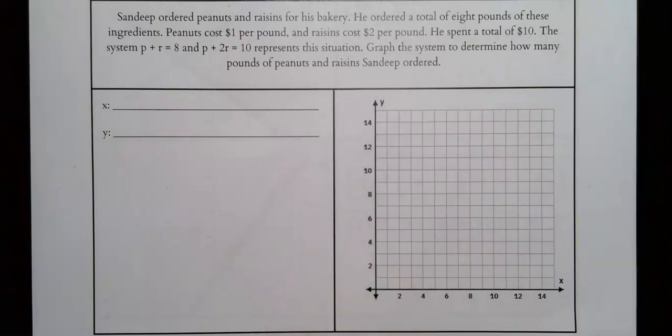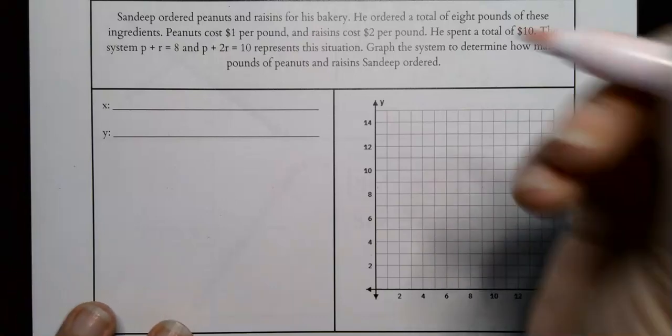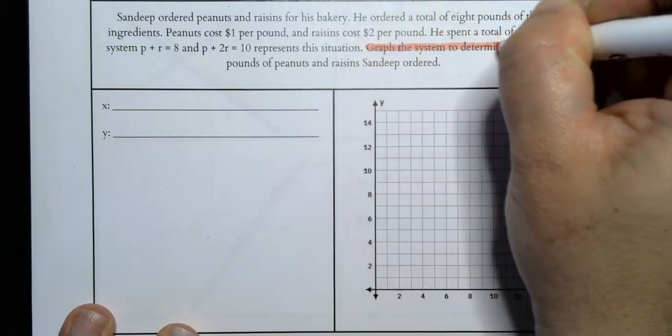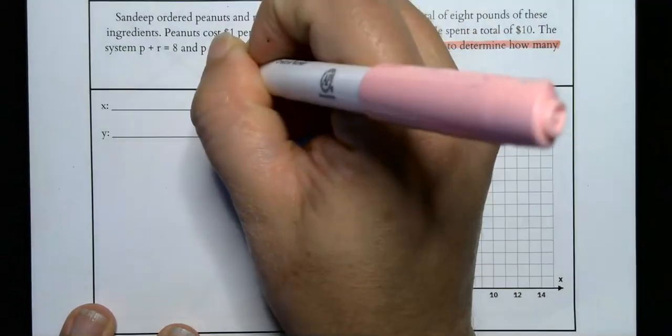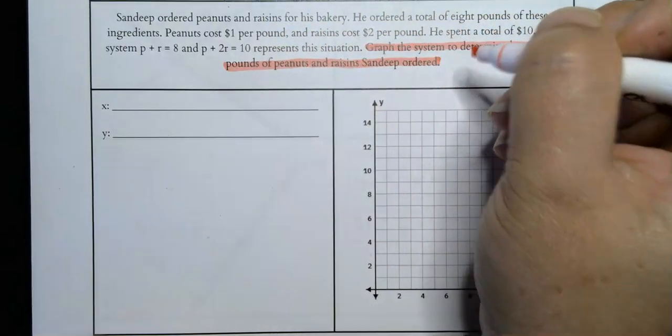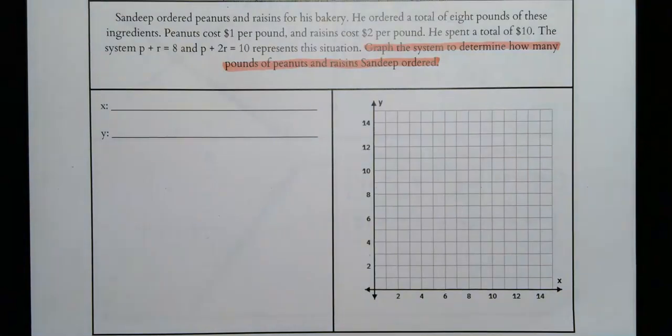So I'm going to go back and highlight that part, because it is important that we don't get too comfortable just creating the graph and identifying the point. We have to make sure to tie it back into the actual word problem and answer the question. So with that being said, we have x and y here. So let's go ahead and determine what is going to be the x and what is going to be our y.